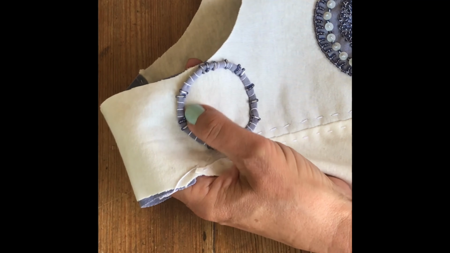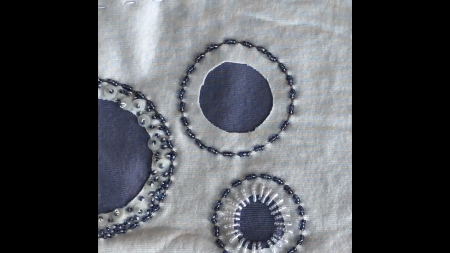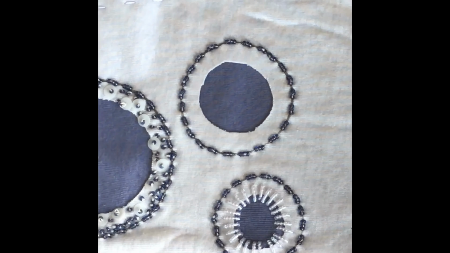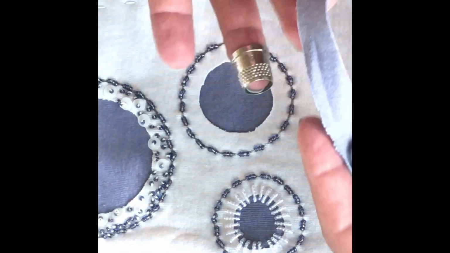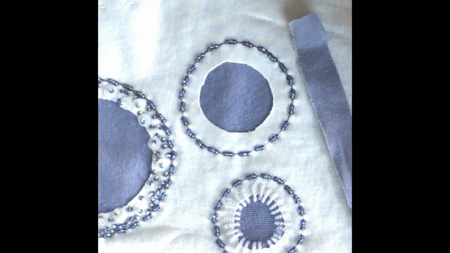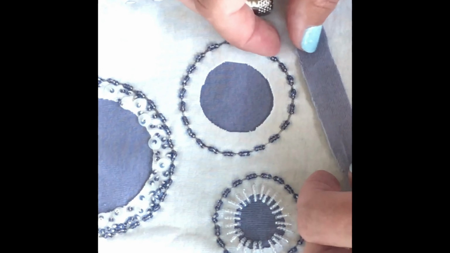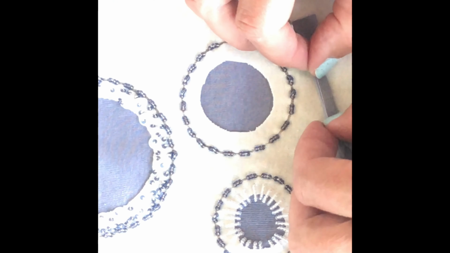But I will use the reverse or negative appliqué. The next one, I have a different approach. I will use the leftover strip from my previous couching. With the previous one, I rolled it first and then I attached it.